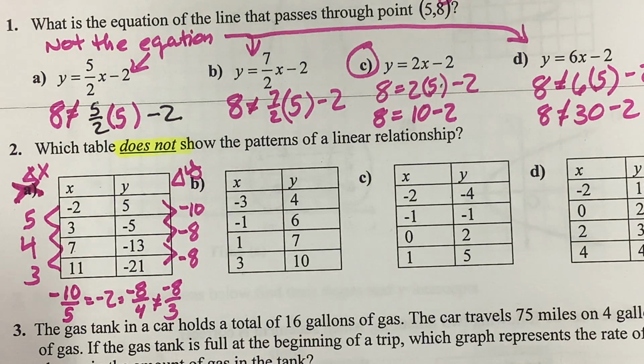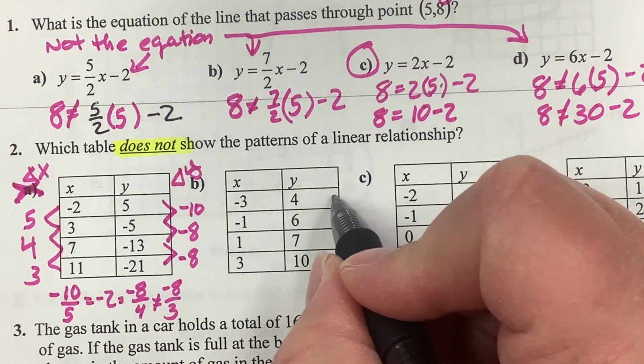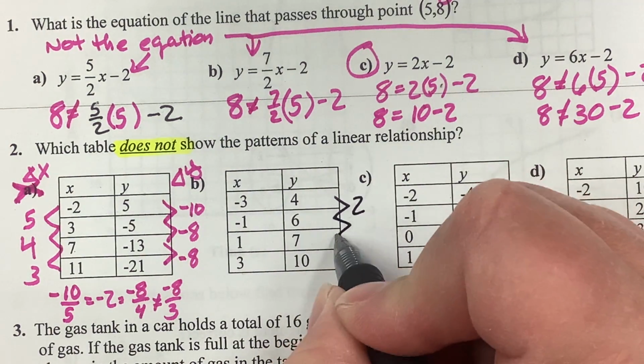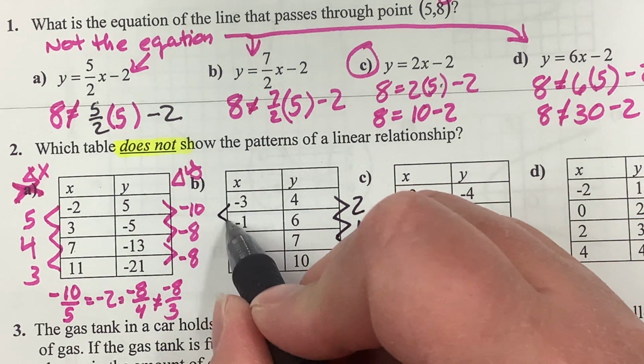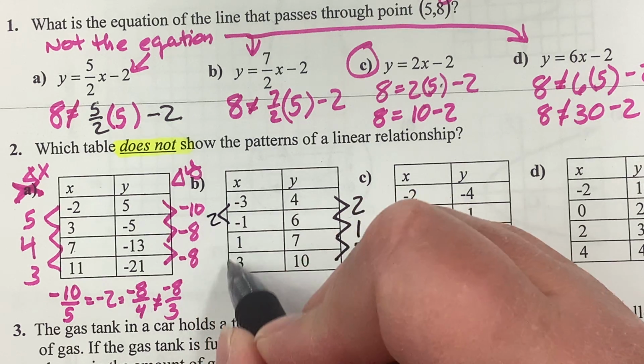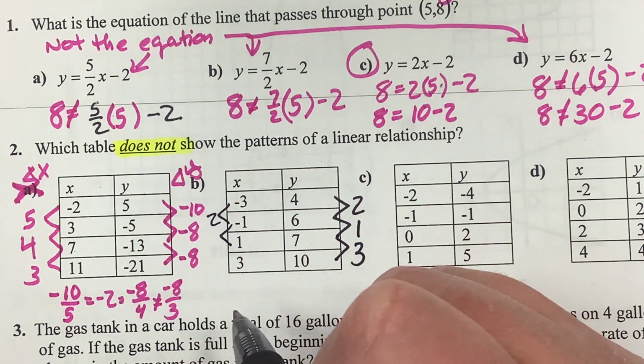How about this one? I'm going to do a different color. 4 to 6, 2. 6 to 7, 1. 7 to 10, 3. Negative 3 to negative 1, 2. Negative 1 to 1, 2.